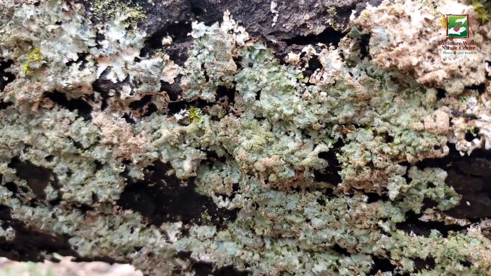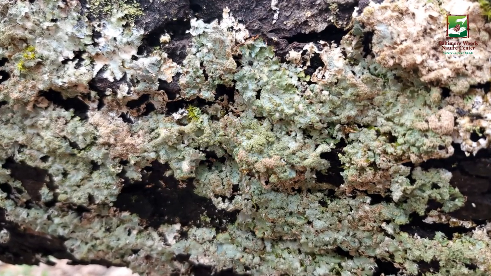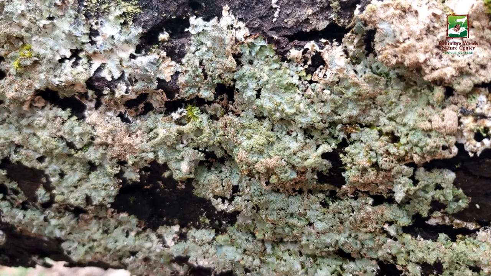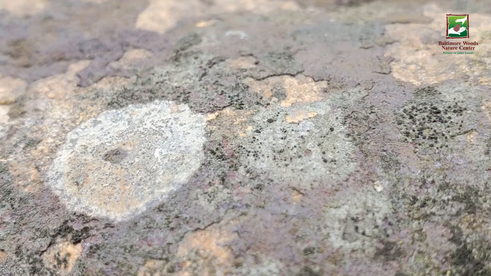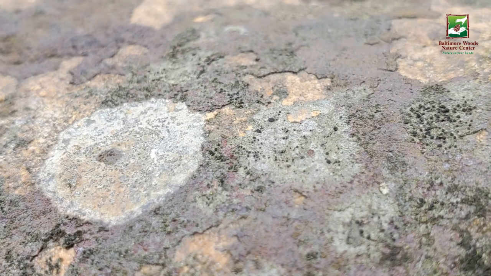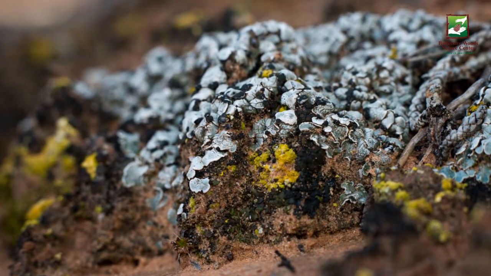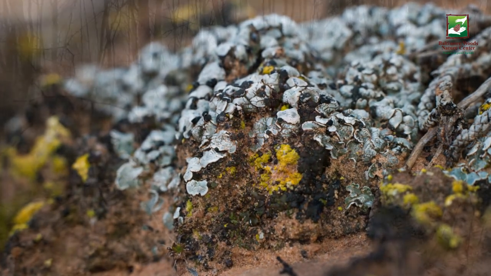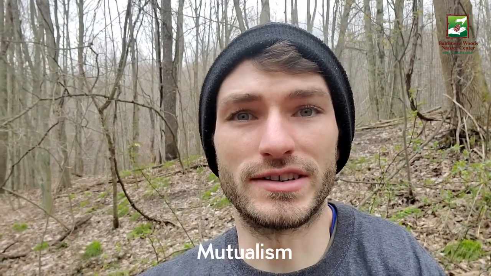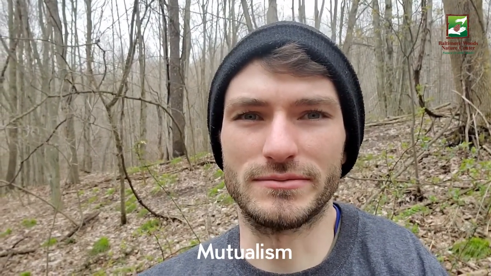These are growing on wood, but lichens can also grow on the shells of animals, on cloth, plastic, metal, stone like this, or even directly on the soil. Now, lichens are so amazing to me because they are a mutualism, or a team, of different organisms that are so distantly related to each other. It's just incredible that it happened at all.